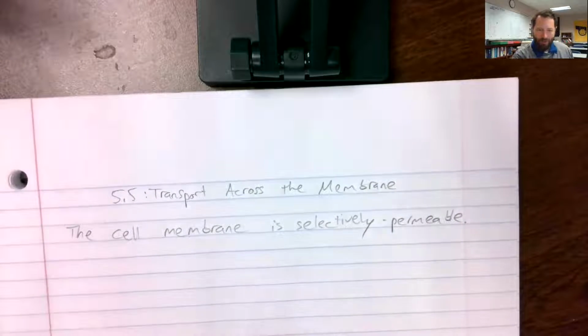So quick recap here, something we've already worked with. The cell membrane is selectively permeable. Some things are able to just go right through the phospholipid bilayer. Other things are not.